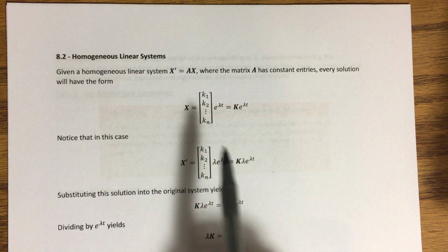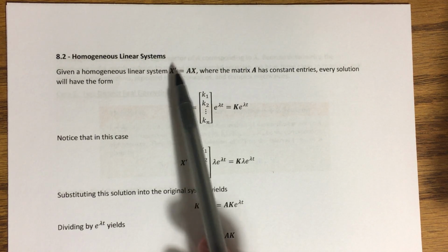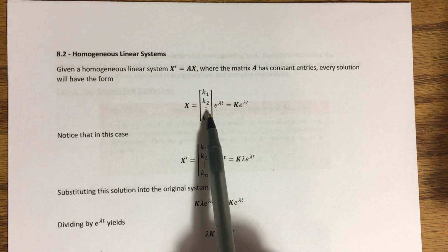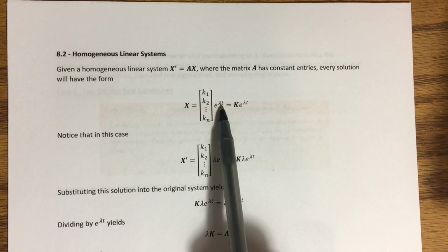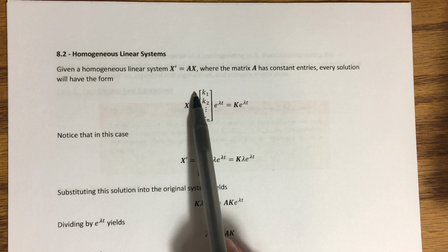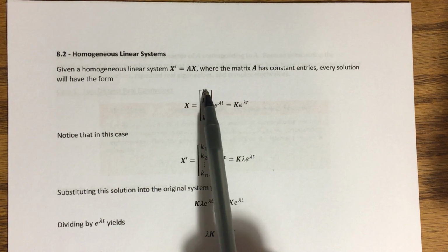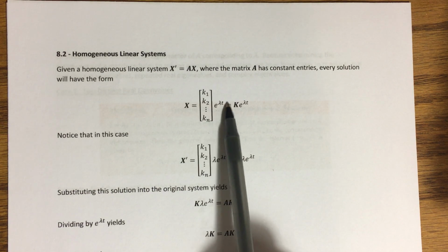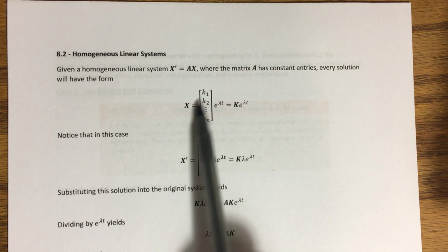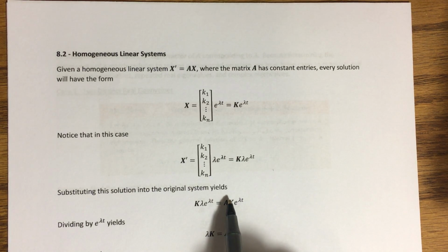Now, notice if I were to look at the derivative of this to verify, or to plug something in for x prime here, the derivative of this, if I were to distribute that e to the lambda t into each one of these, I would just be taking the derivative of each entry separately. But we also saw in the previous section, since these are all constants, I can also just take the derivative of this guy on its own and leave the constant vector alone.